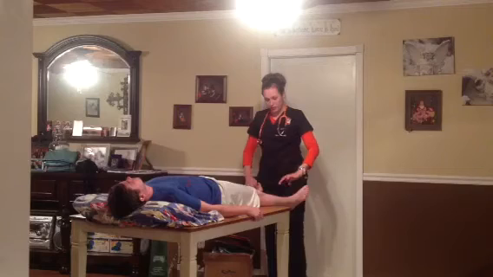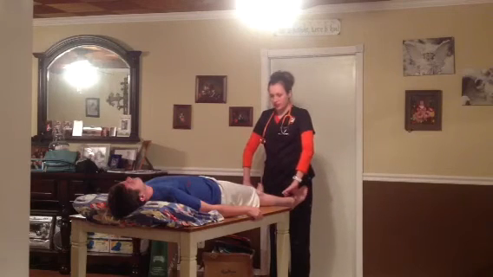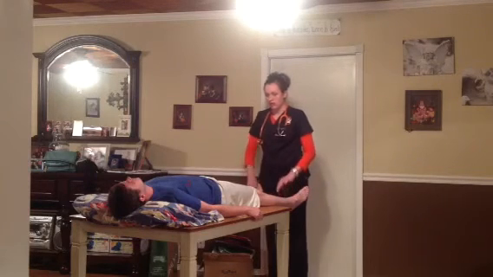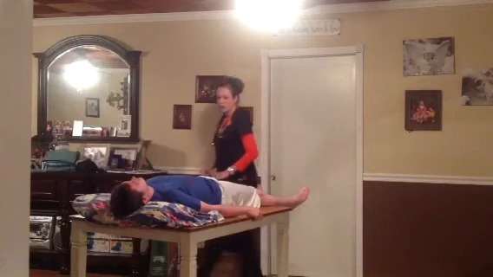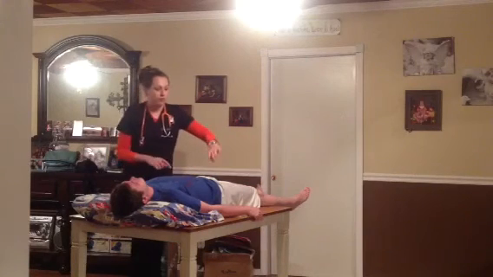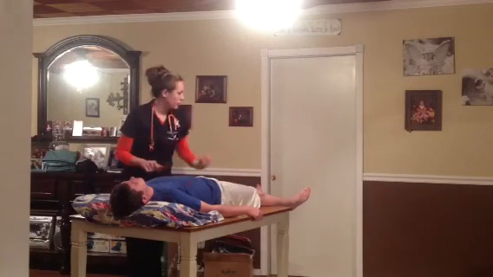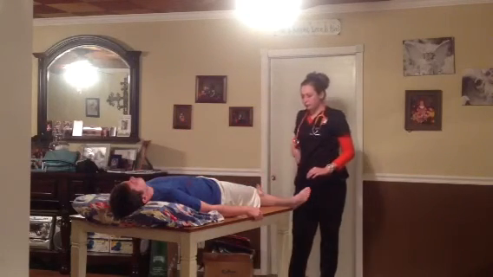Pulses are bilaterally symmetrical, and now I'll move to the posterior tibial. Pulses are bilaterally symmetrical, and I'm now moving on. The femoral would be right here. I already checked for the popliteal pulse.